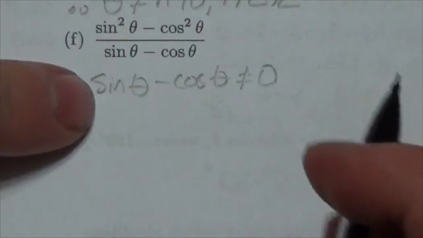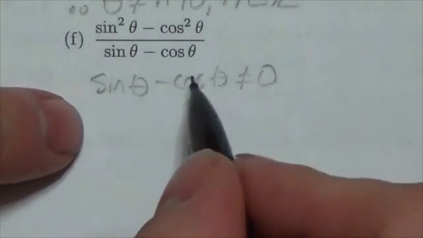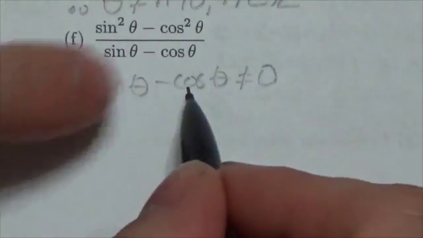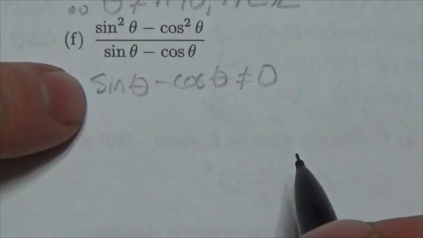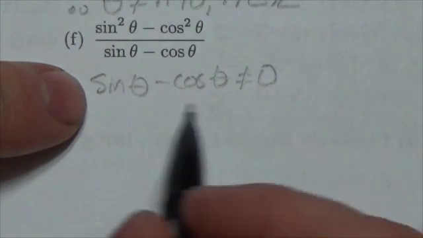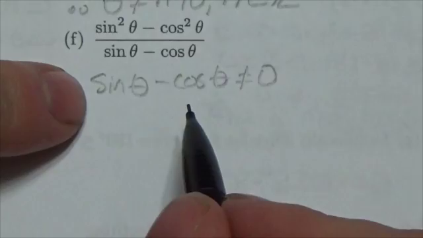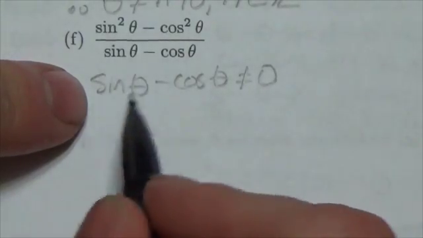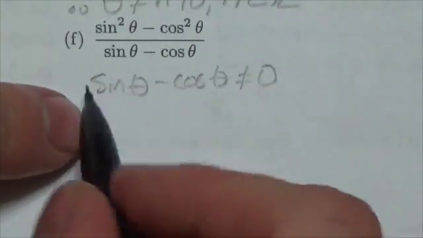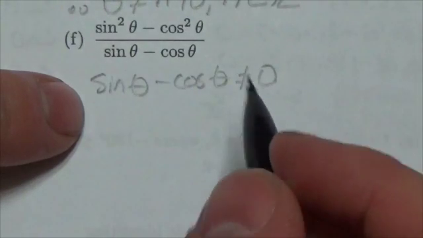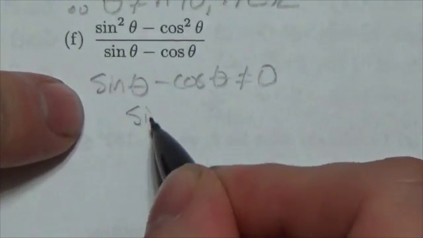It took me a little while to realize what you want to do here. We're stuck because we have two different trig functions. It would be easier if there was just one, but there's really no simple replacement that we can do for either sine or cosine here. But we can do this.